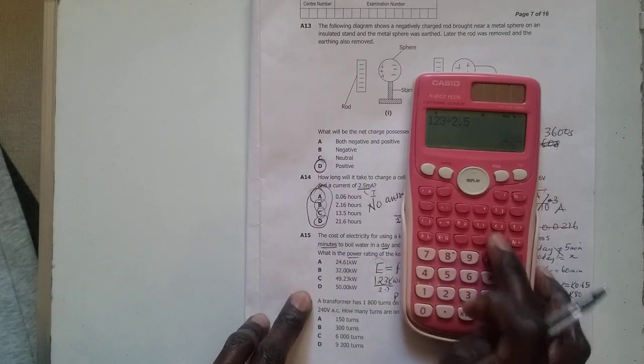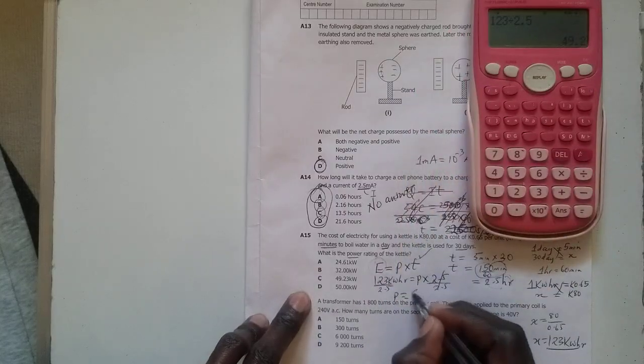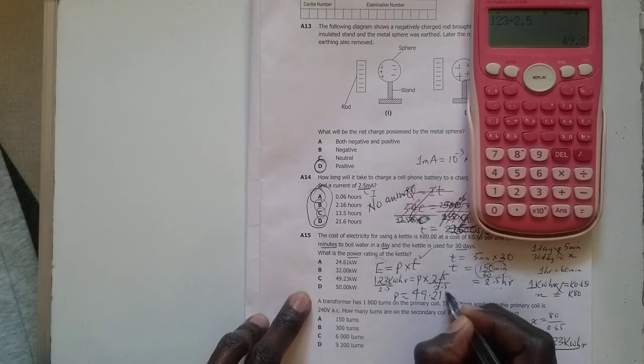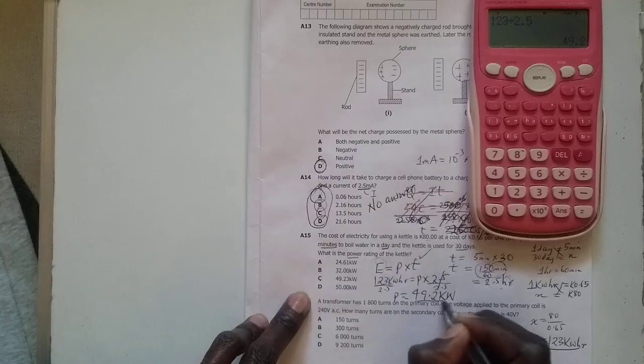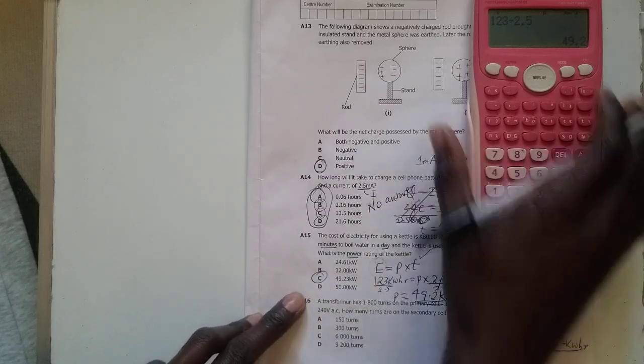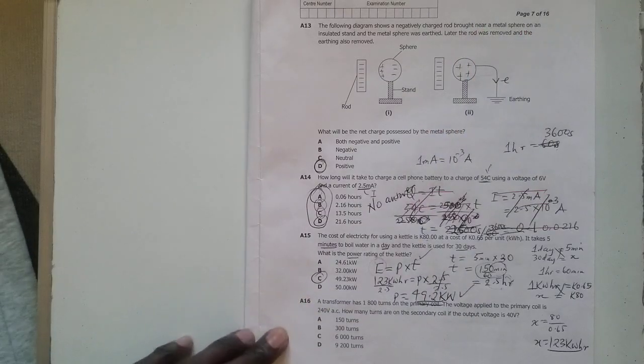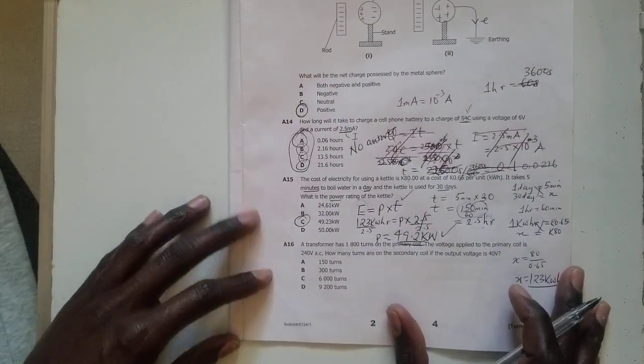And what is that going to give us? All right, so it is going to give us 49.2, in this case kilowatt. So that's the power, and you can see this is actually the answer that they wanted you to get. It was a bit tricky, but you just need to follow the steps that I've given you here, then you're good to go.